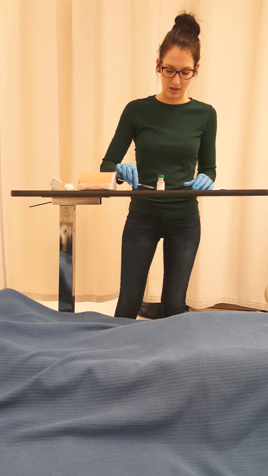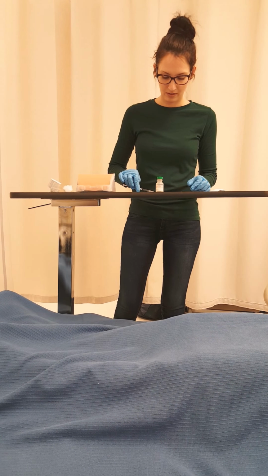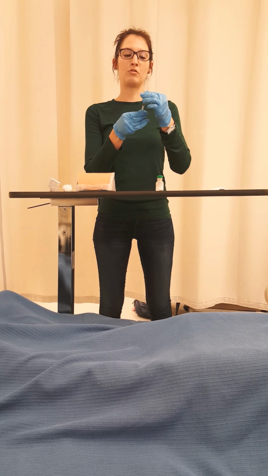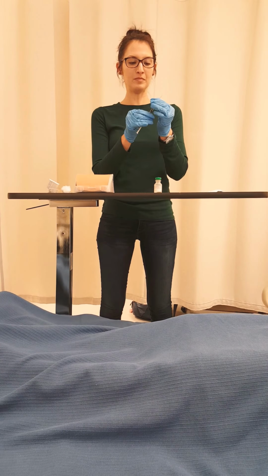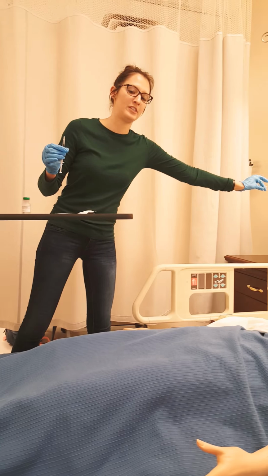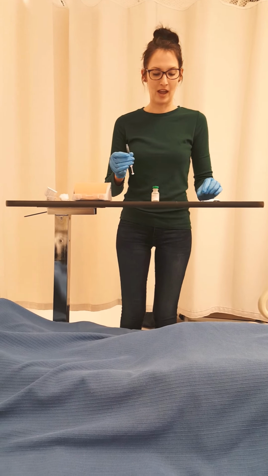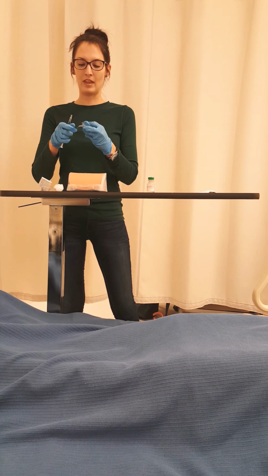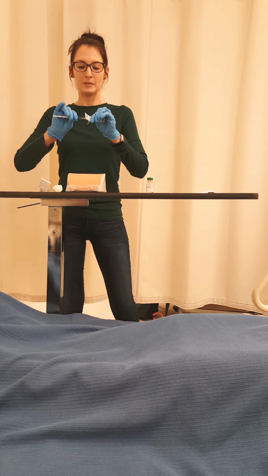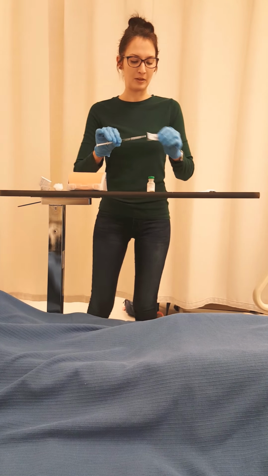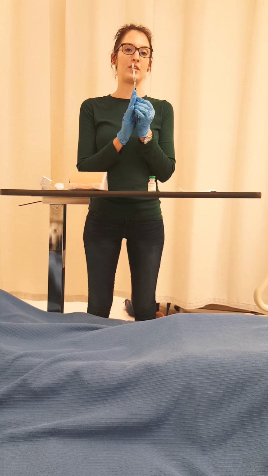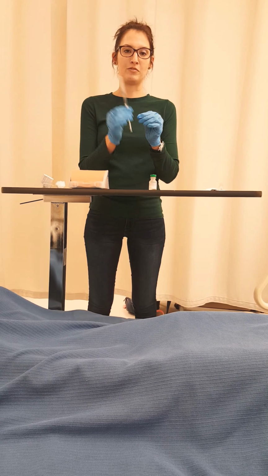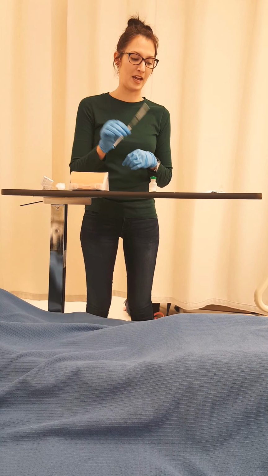I'm going to recap my needle using the one-handed scoop method for safety. And I'm going to remove this needle. I'm going to place it in the sharps container. I'm then going to put on a new needle that is of appropriate gauge and length. And I'm going to label this injection with the appropriate information for safe transport to our patient's bedside.